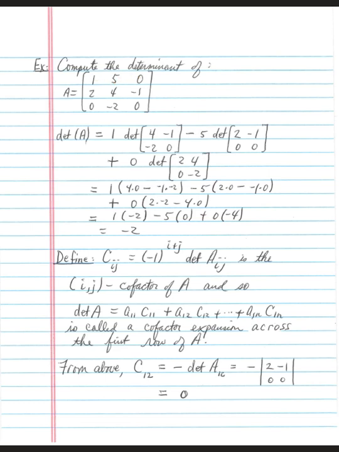Ignoring that top row and middle column, you're going to calculate the determinant of 2, 0 and -1, 0. And then alternate your sign again, plus 0. Ignoring top row, third column, then you calculate the determinant of those 4 values.